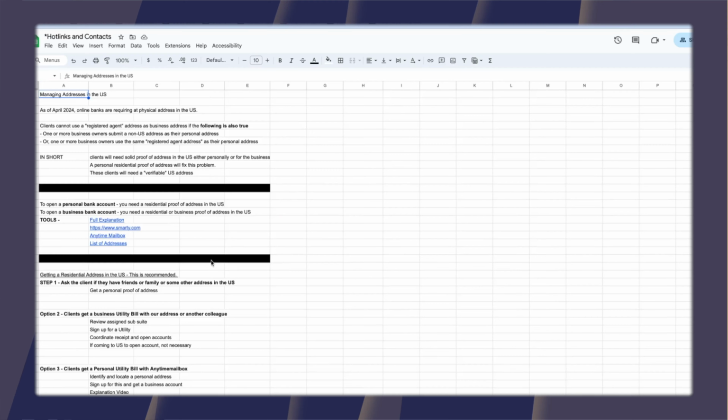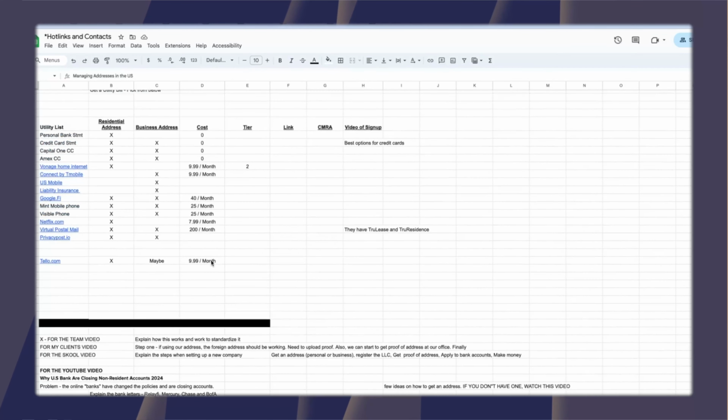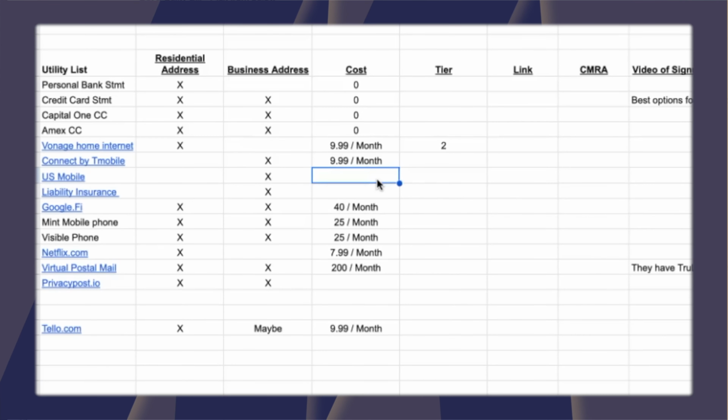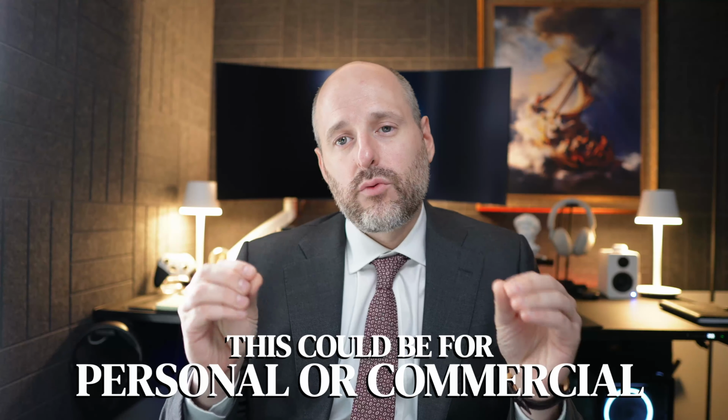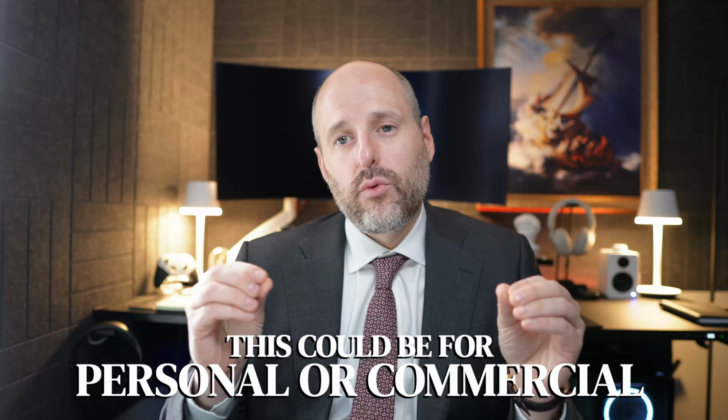But that's just one option. When we go to the address hierarchy here that I have, it's a short little thing. I need to add more to it. But the first option is a sublease, and that could work for personal or commercial, but it doesn't always work. So that's just option 1. It's easiest. You can make it yourself. It's a virtual sublease.